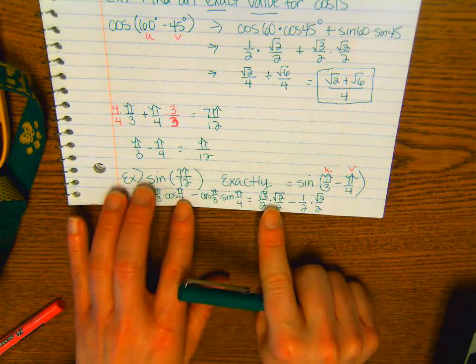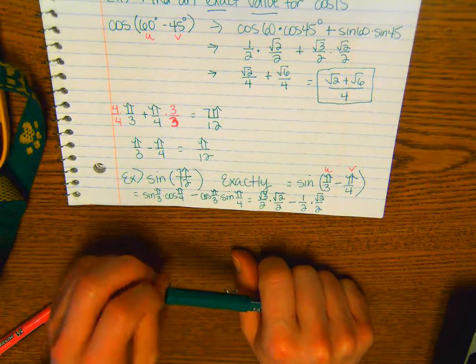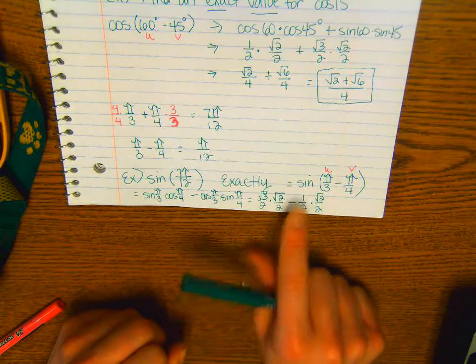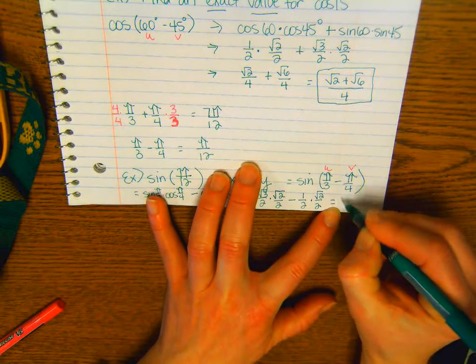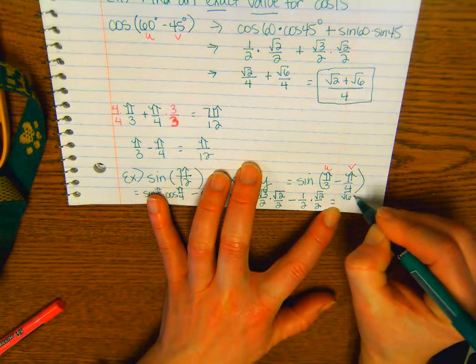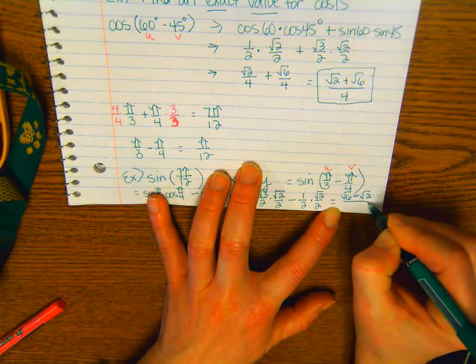So once again, you're going to see a lot of √6s and √2s because those are a lot of the exact values on the unit circle. This is √6/4 minus √2/4. I'm going to write it as √6 minus √2, all over 4.